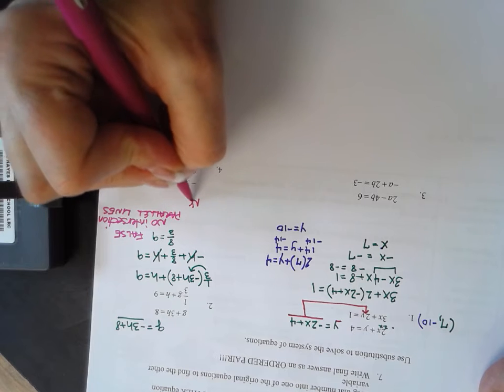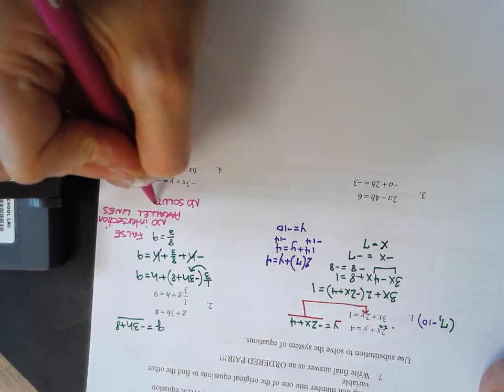And basically what our answer is that there is no solution.